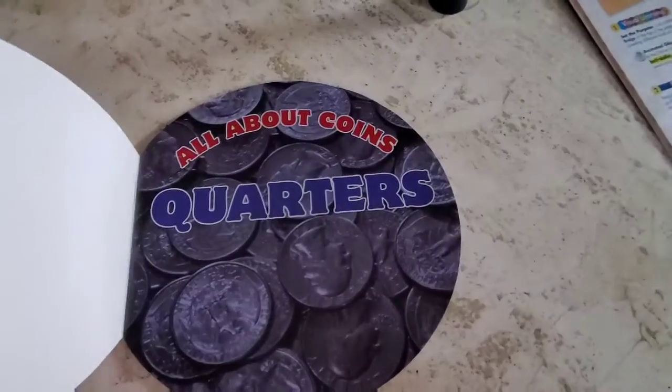The quarter is worth 25 cents, so the counting pattern, we count by 25s, and the counting pattern goes like this: 25, 50, 75, a dollar. So we count by 25 cents, but we try to remember that counting pattern rhyme. All right, so I'd like to read you the book about quarters right now. All about quarters.